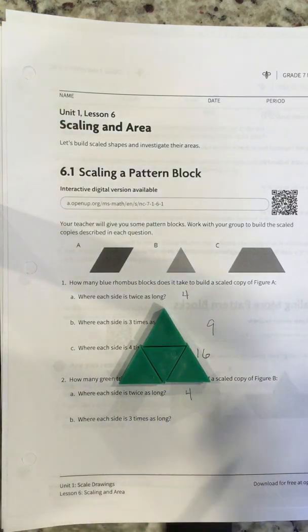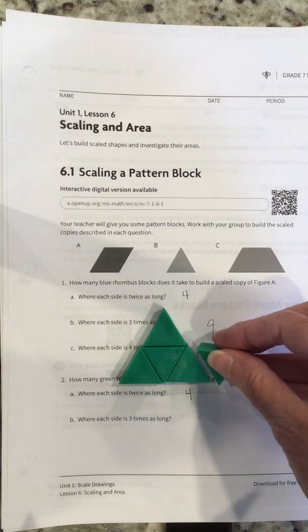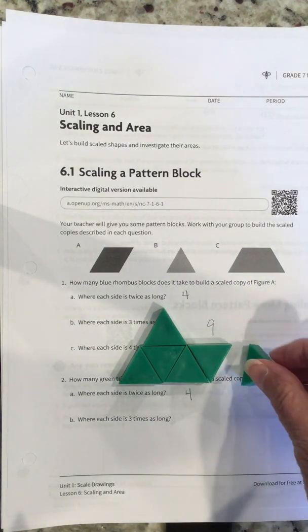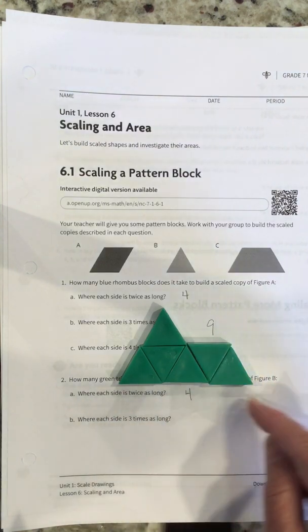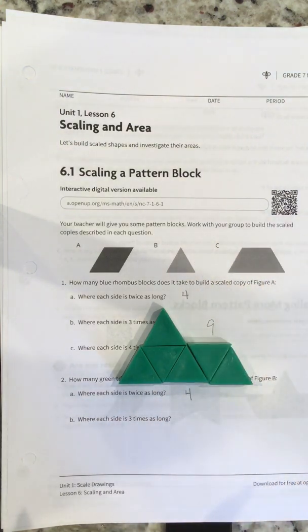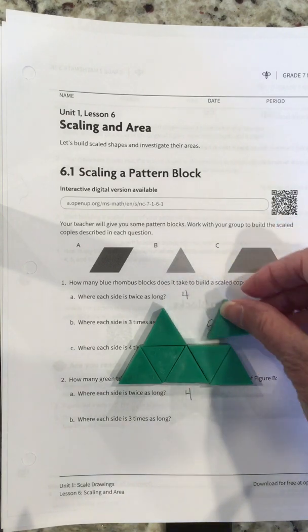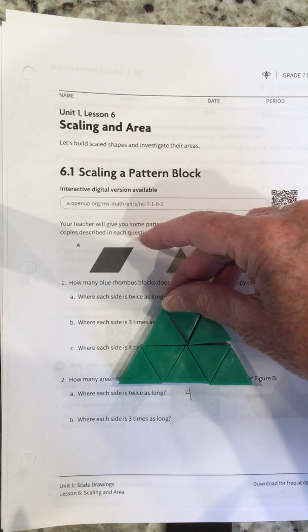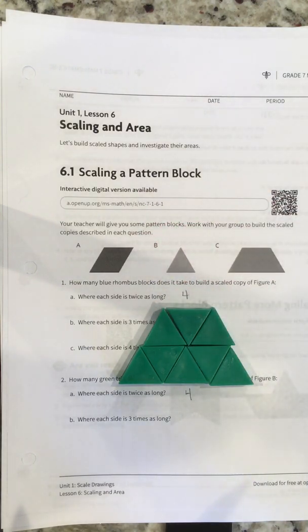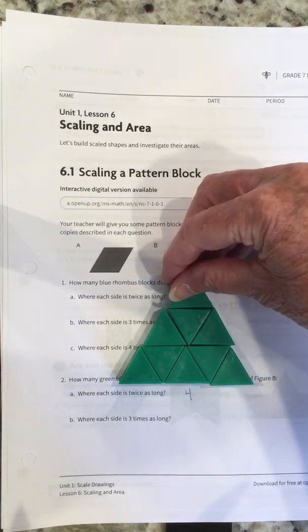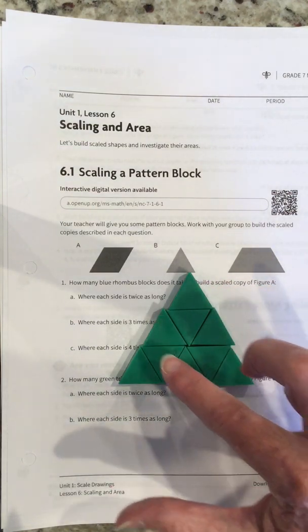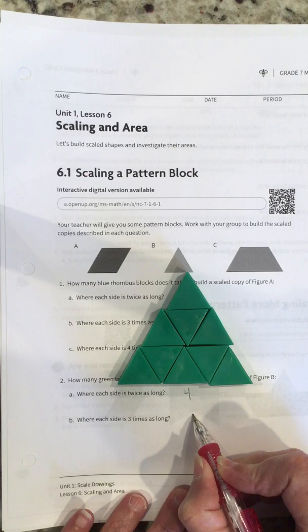Well, now I want to make it 3 times. So let's see how I'm going to do this. Okay, so now it's 3 this way, but I also need to go 3 that way. Fill this in. So how many did it take? 1, 2, 3, 4, 5, 6, 7, 8, 9.